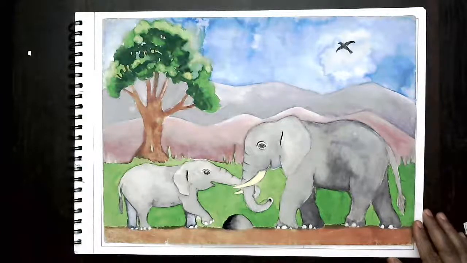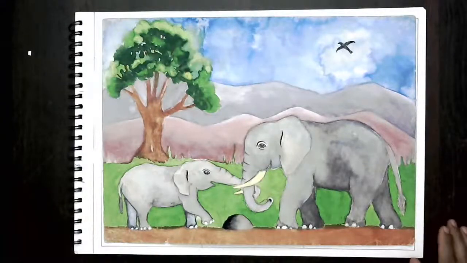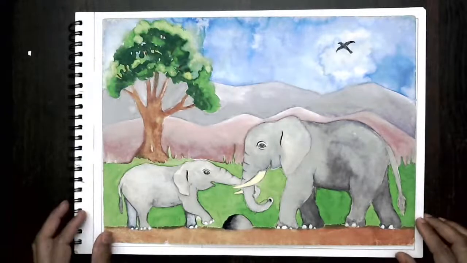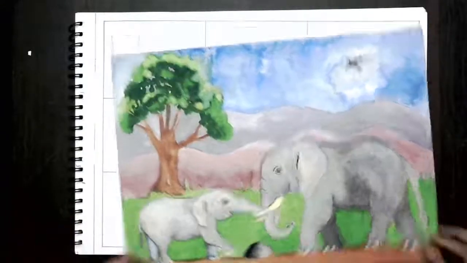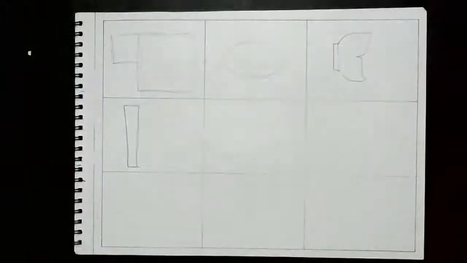Let's do a 3D animal, so that you should be able to use it for your school project work. Okay, so now if you remember, let me start.